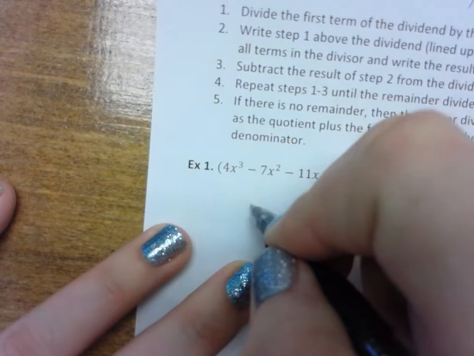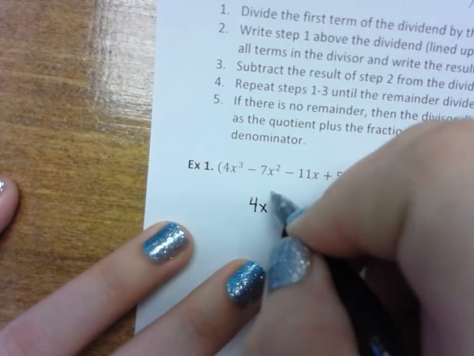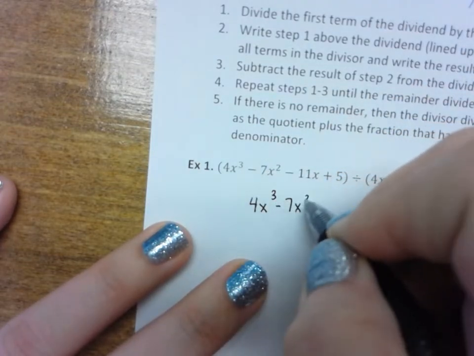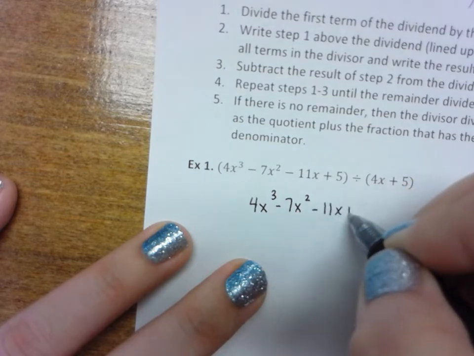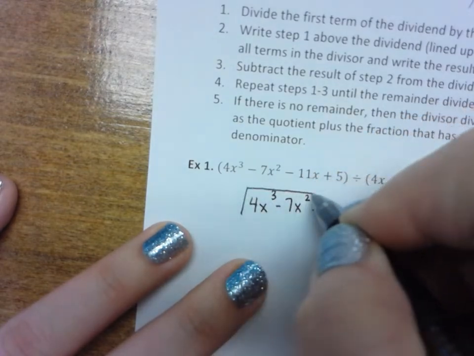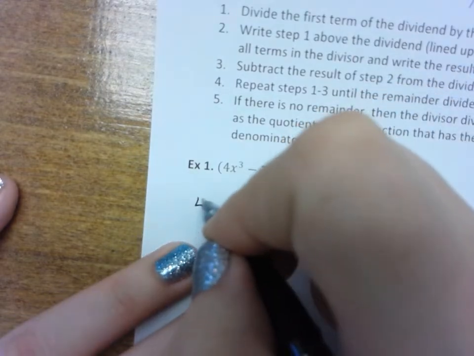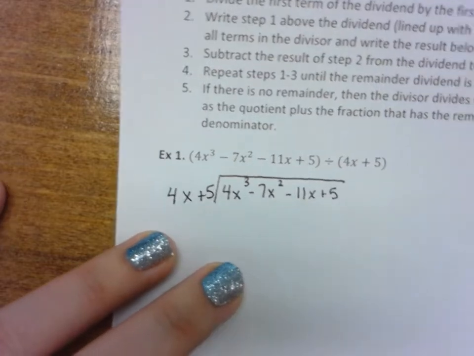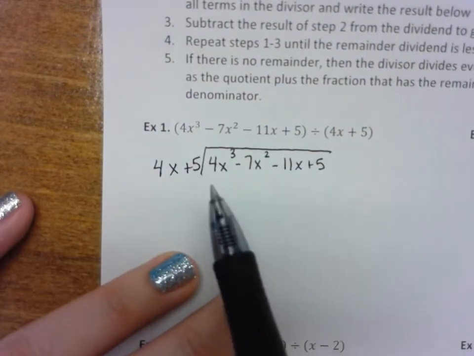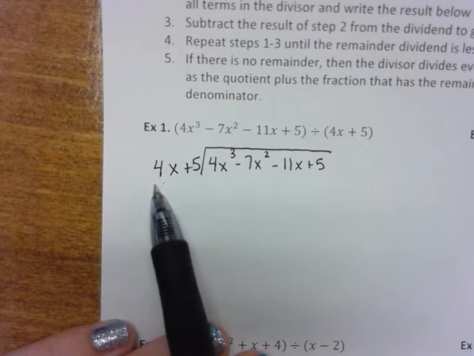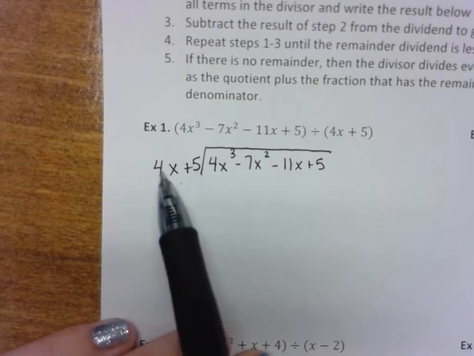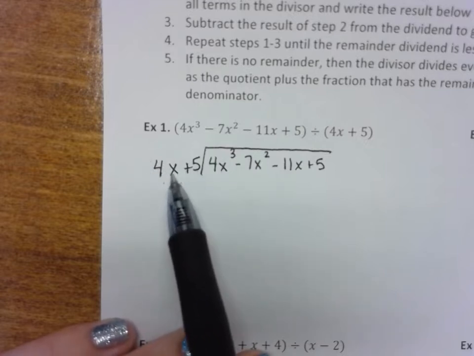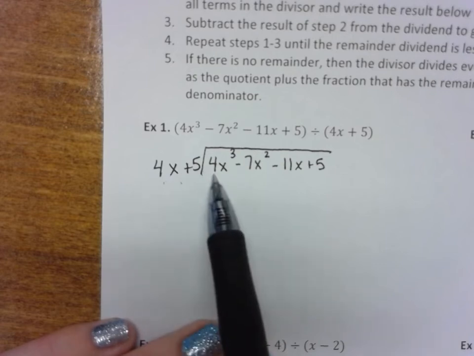Okay, so let's get our problem set up here. We have 4x cubed minus 7x squared minus 11x plus 5, and that's being divided by 4x plus 5. Here we want to take the first term of the divisor and see how many times it goes into this.